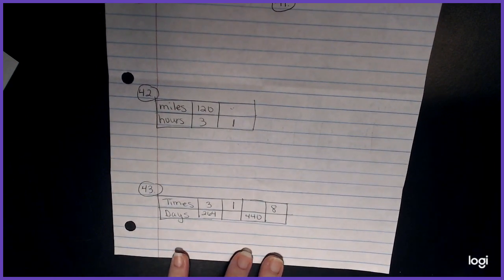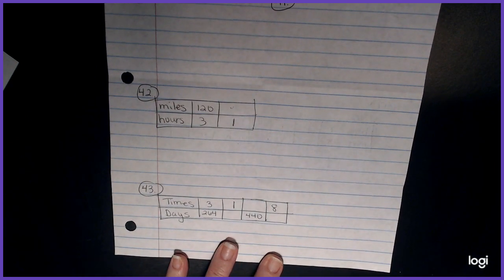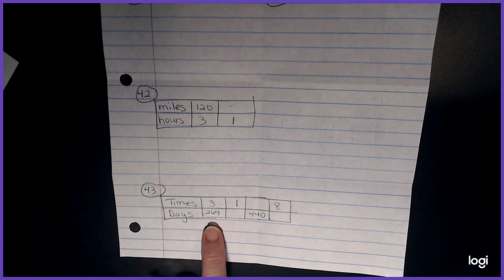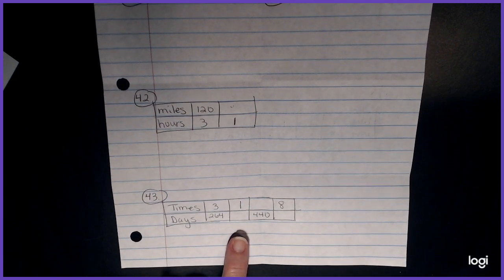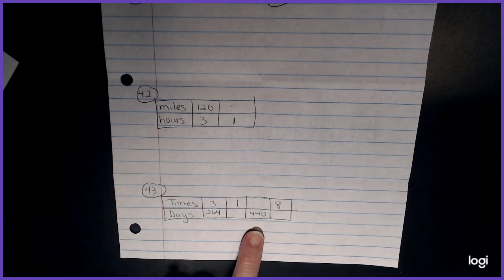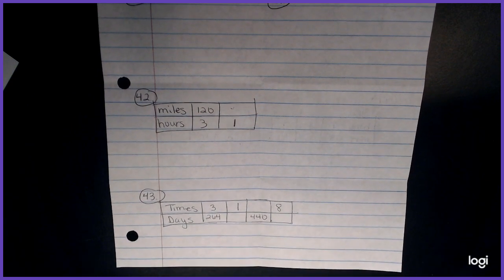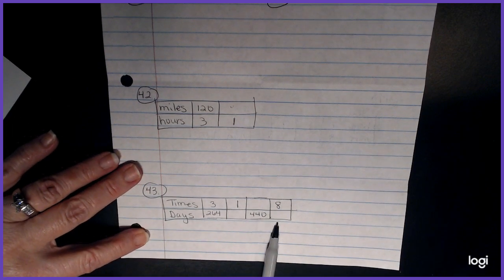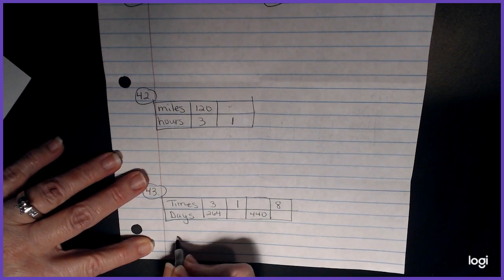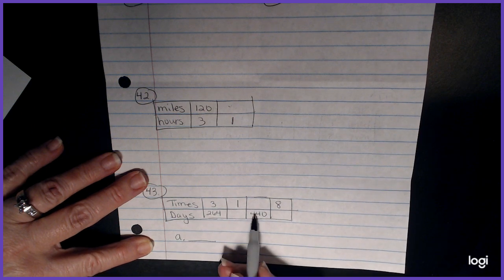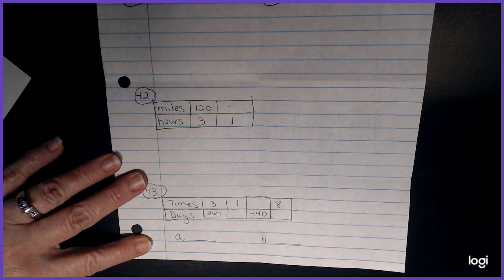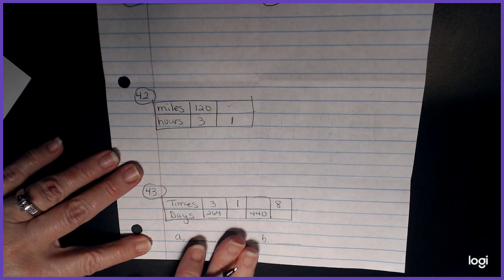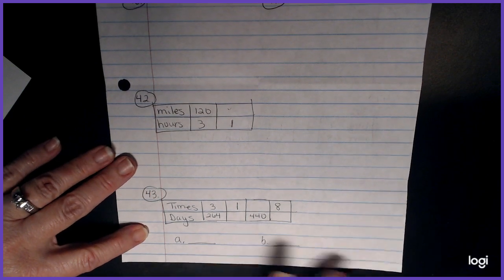43, I set up for you as well. You're looking at Mercury orbiting the sun 3 times in 264 days. I set up a chart helping you to find out how many days it would take for 1 time. Then you're going to have to answer question A and question B. Once you fill in the chart that I made for you, you should be able to answer question A and question B. Okay, now I know I'm going fast right now because I'm just kind of showing you this. So remember, pause the video, come back to it. You can look and see how I set things up.